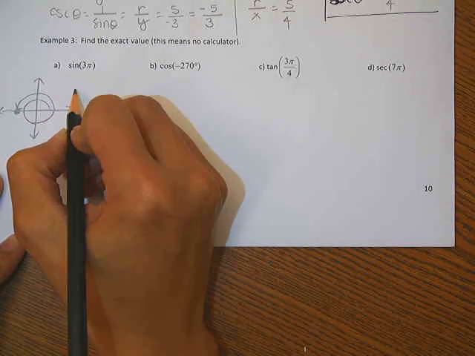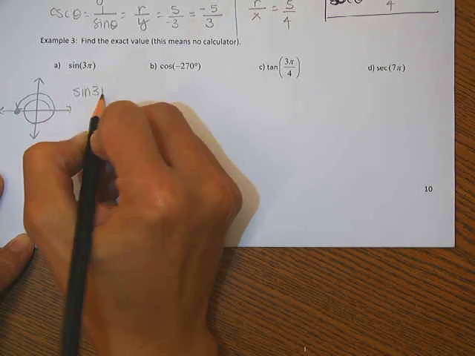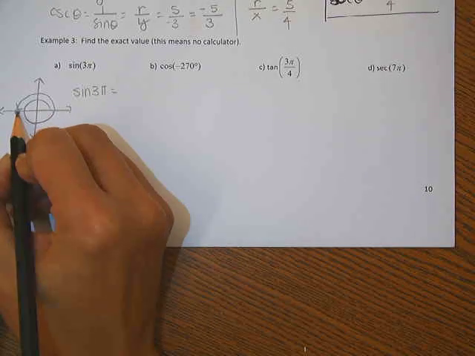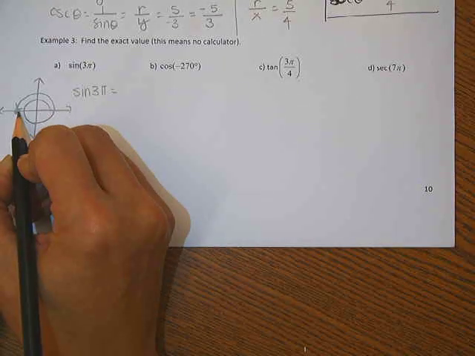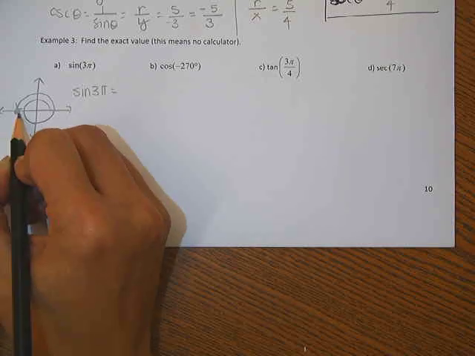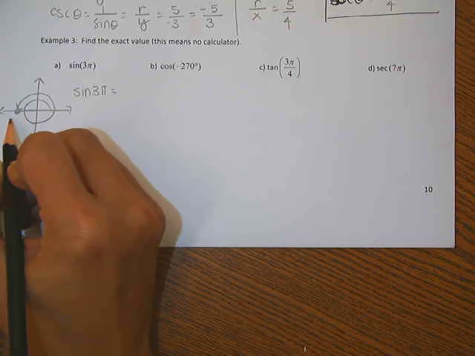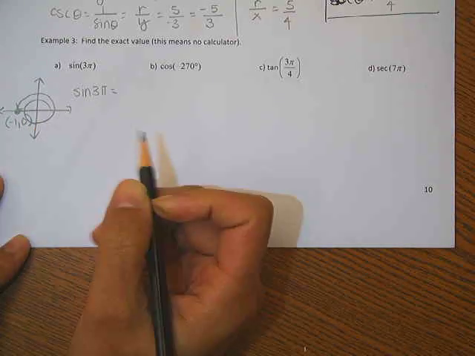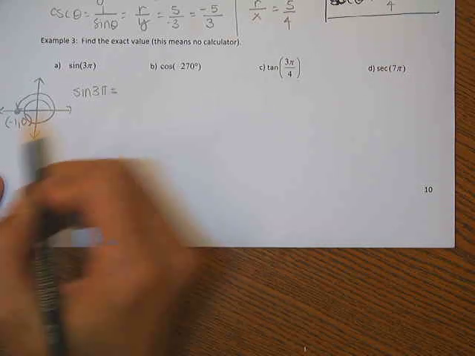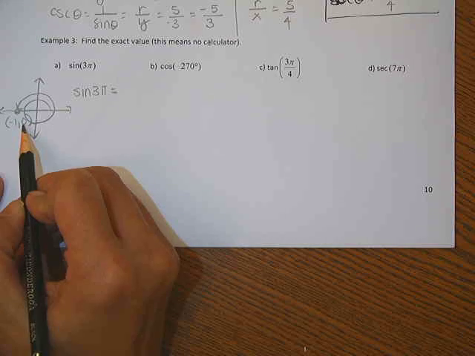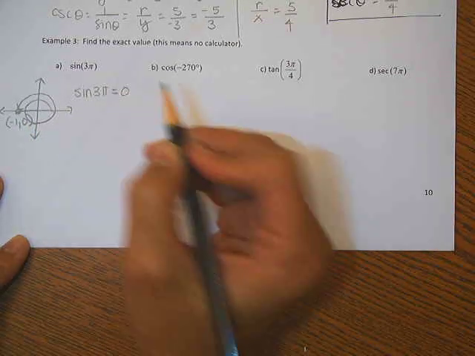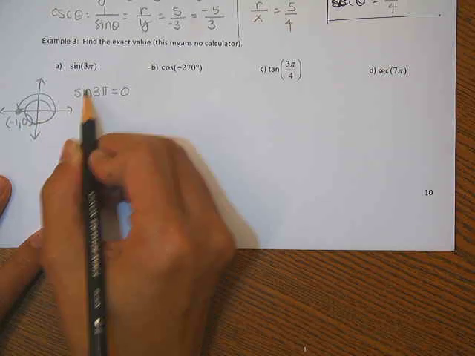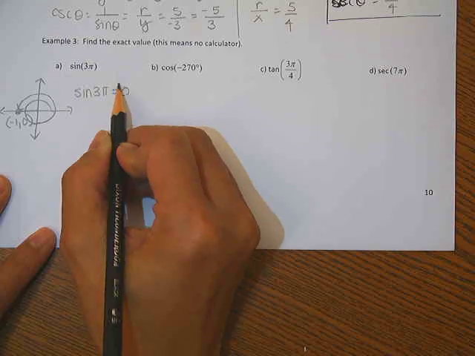So sine of 3 pi, which is at the same dot as this one, and we're going to use a unit circle. That's why it's so important. If I were to plot this out, would you agree that this is negative 1 comma 0? Well, sine at this particular location is going to be the same as the y coordinate. Therefore, sine of 3 pi equals 0.